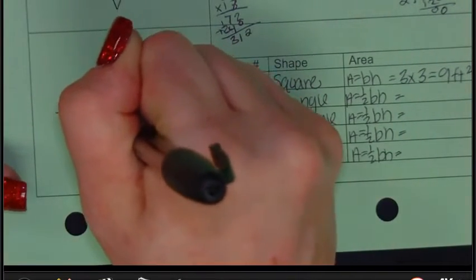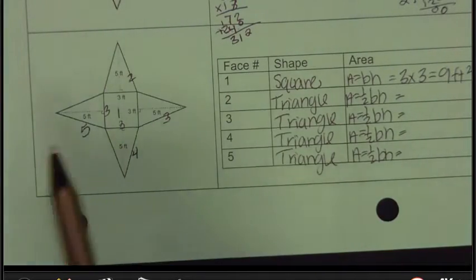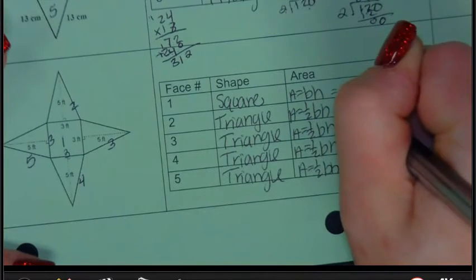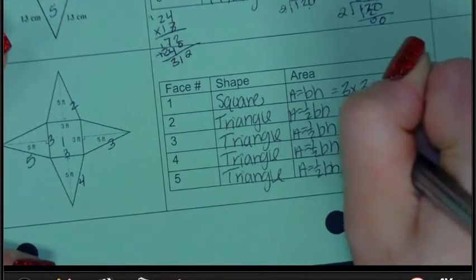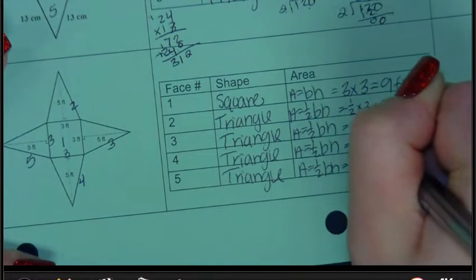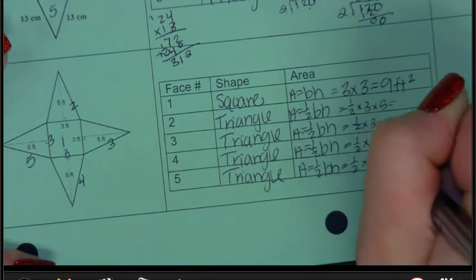So all of my bases for my triangle is 3. And note, all of the heights for my triangle are 5. So we're going to write 1/2 times 3 times 5, for each of the 4 triangles.